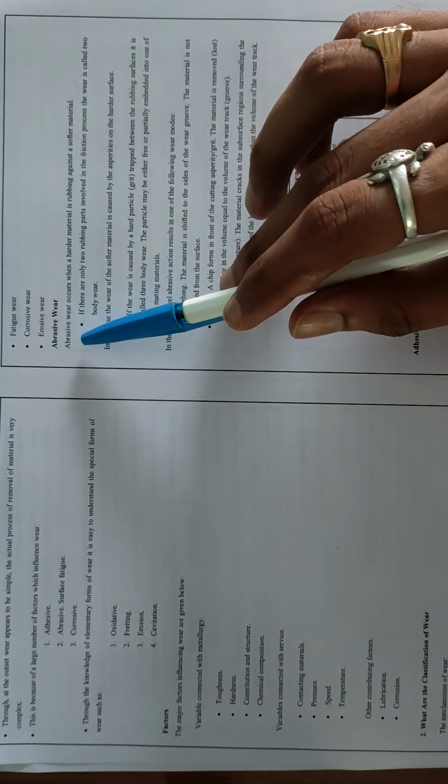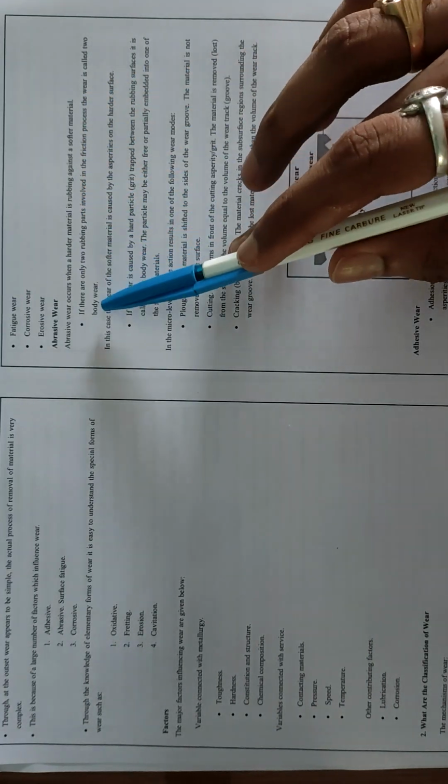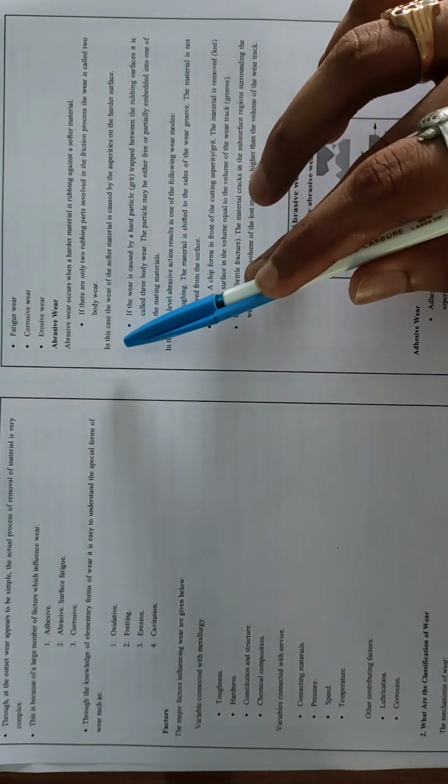Abrasive wear. Abrasive wear occurs when a harder material is rubbing against a softer material. If there are only two rubbing parts involved in the friction process, the wear is called two-body wear. In this case, the wear of the softer material is caused by the asperities on the harder surface.